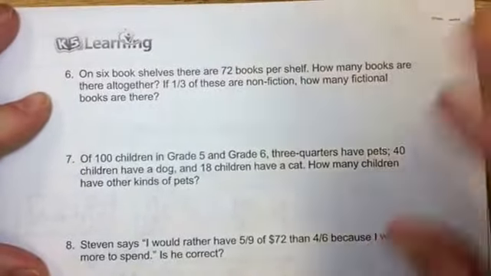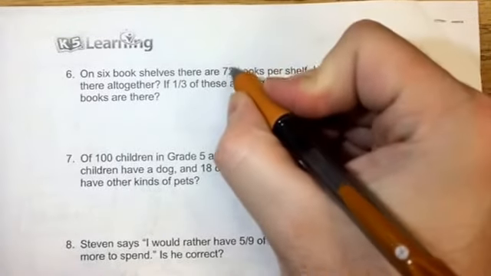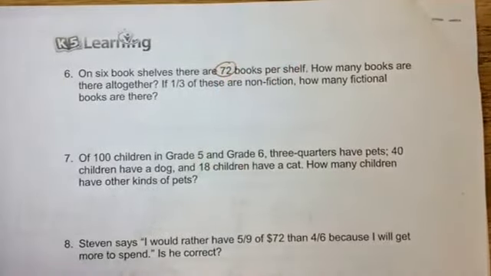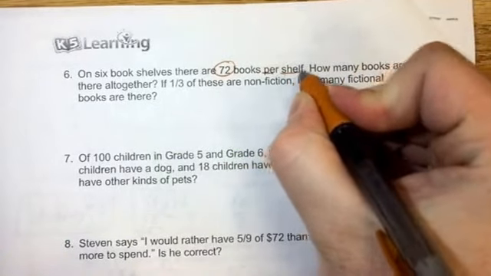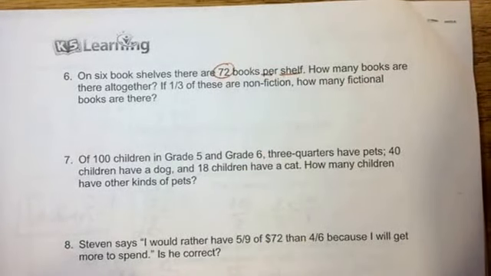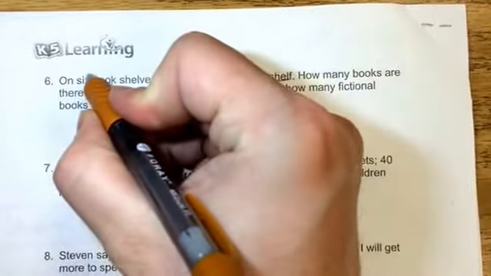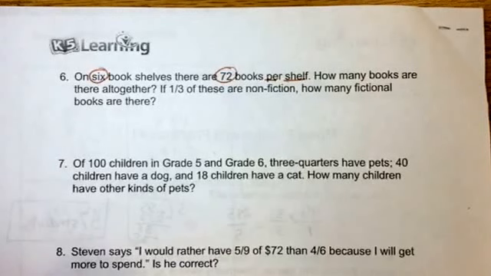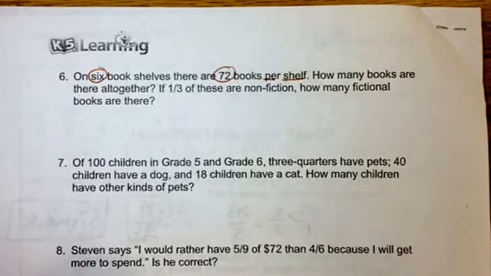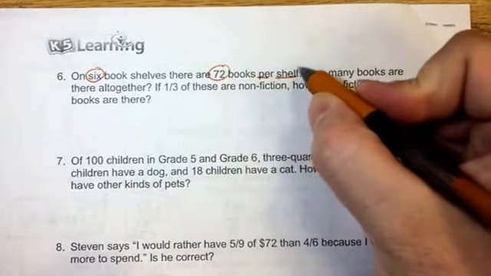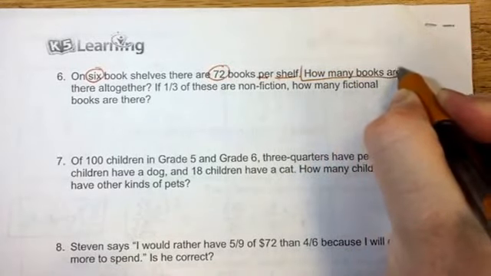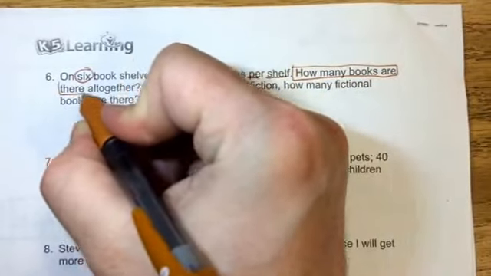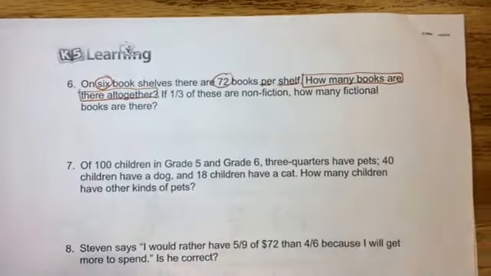And then we also have number 6 to do today. On 6 bookshelves, there were 72 books per shelf. How many books are there altogether? Ooh, I missed one of my numbers because it was in word form. 6 bookshelves, there are 72 books per shelf. How many books are there altogether? Well, that's my first question, so I'm going to go ahead and solve that.